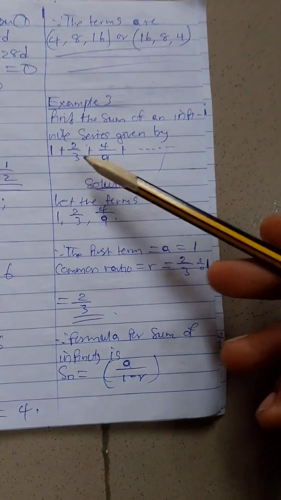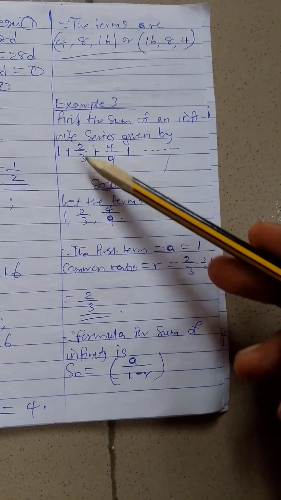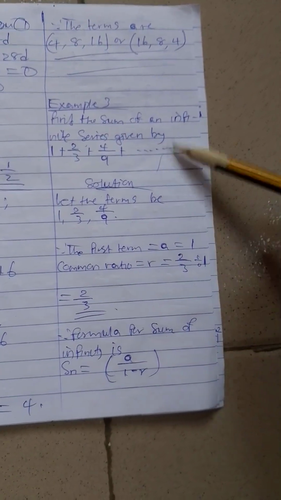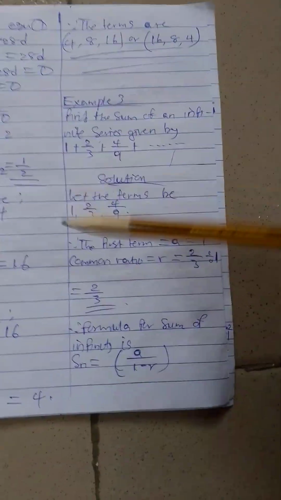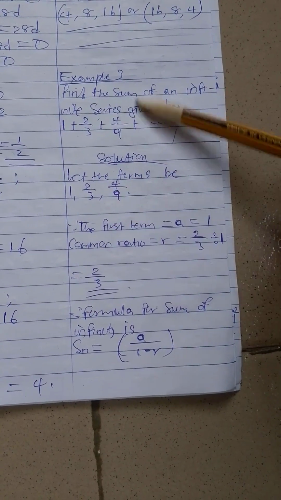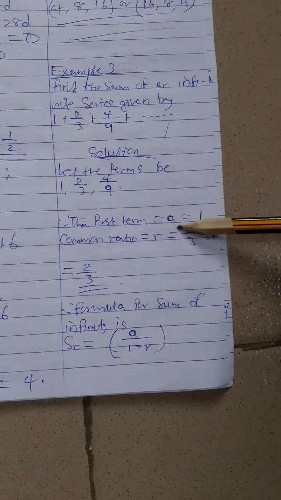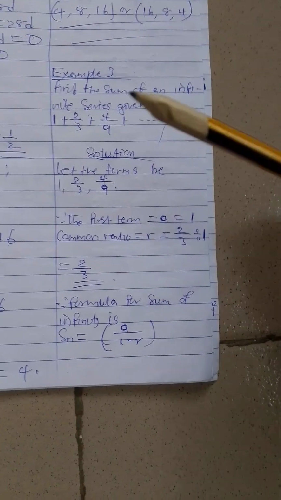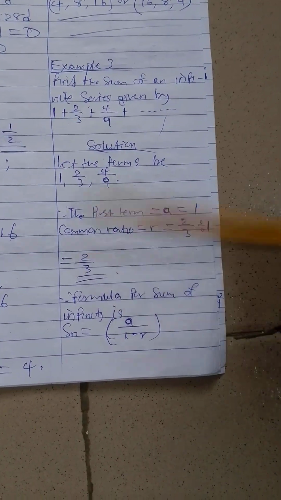Now example 3 says that we have to find the sum to infinity of the series given by 1 plus 2 over 3 plus 4 over 9 plus continuously. You know, this means it is continuous. So what next? Let the terms be 1, 2 over 3, and then 4 over 9. So therefore the first term here is a, and a is equal to 1. And the common ratio is 2 over 3 divided by 1, which will give you 2 over 3.